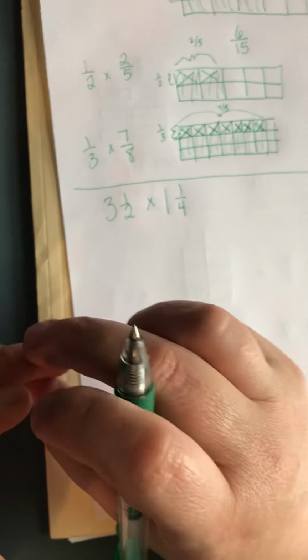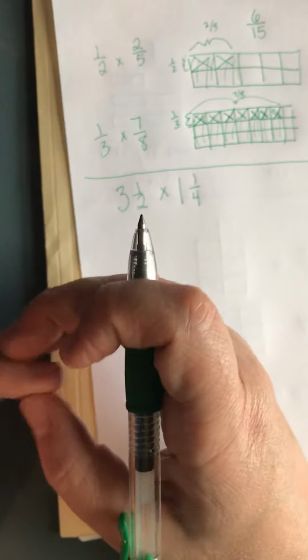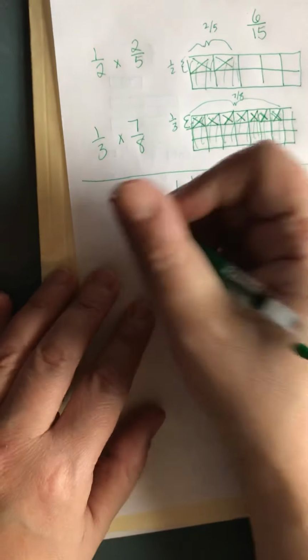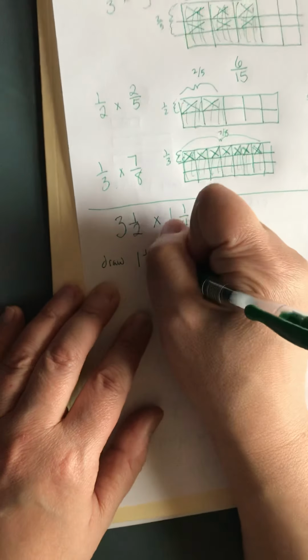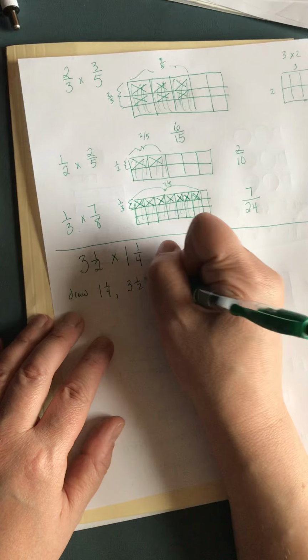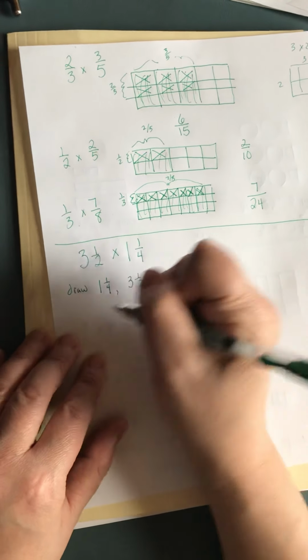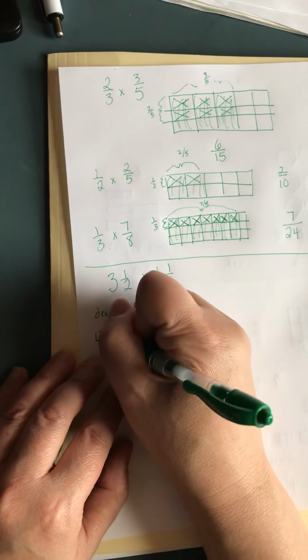Let's think about drawing 1 1/4. Let's draw 1 1/4, 3 1/2 times. Okay, so I'm going to make 1 1/4. Here's 1.